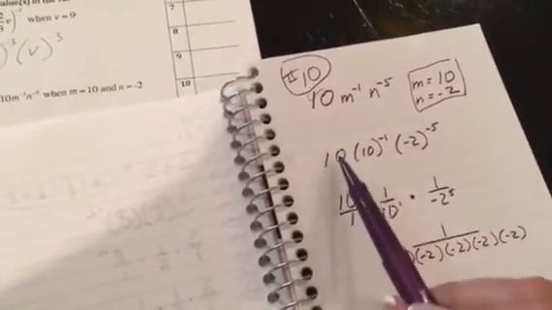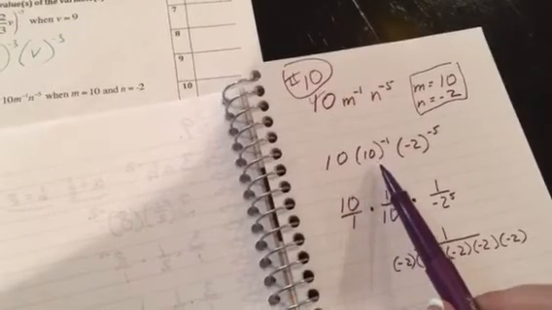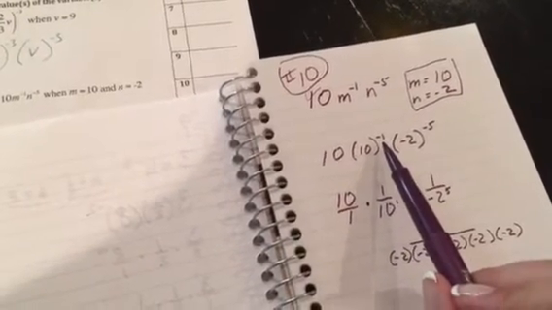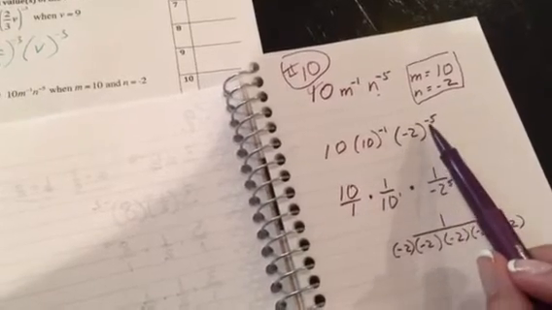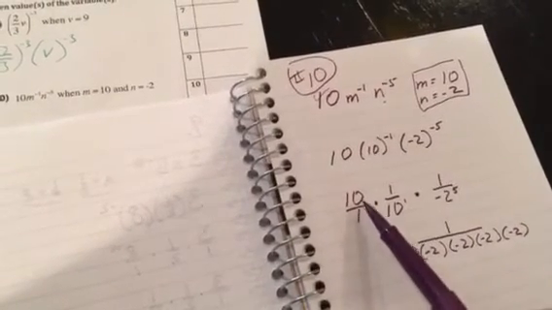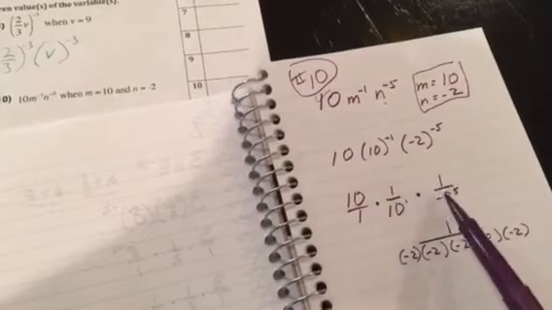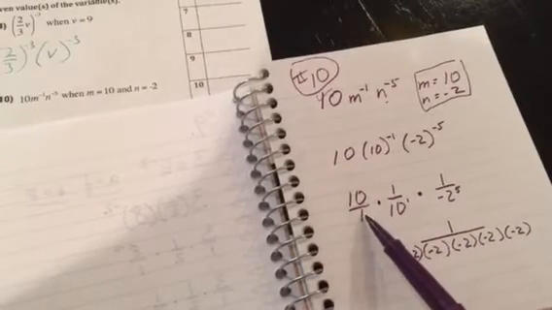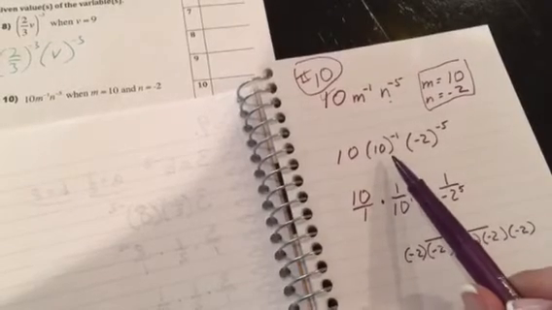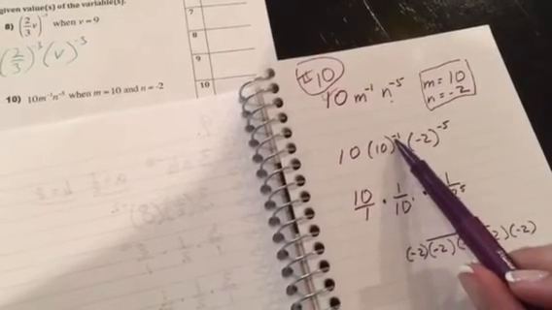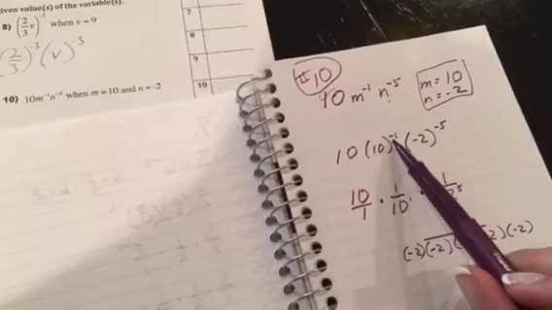So here's my 10, right? And then here's the value for m, which is 10. It still is to the -1, and then the value for n is -2 to the -5. So I'm just expanding this here. 10 over 1 times the inverse of this, because that's what the -1 is.